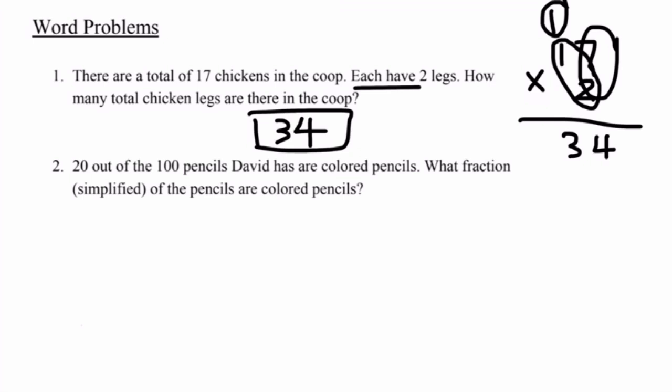Number 2, 20 out of 100 pencils David has are colored pencils. What fraction, simplified, of the pencils are colored pencils? They give us the number 20 out of 100, and the keywords out of indicate that this is a fraction. 20 out of 100. Now we need to simplify. Both the numerator, which is the top number, and the denominator are divisible by 20. Let's do that so we can simplify.